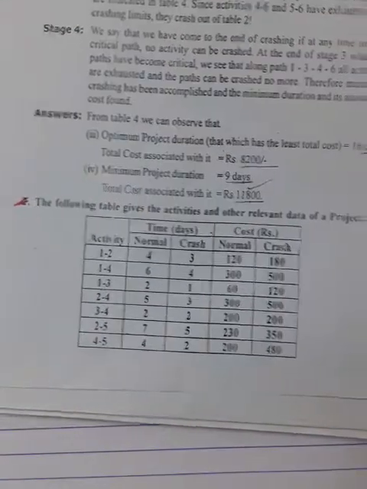Good evening friends. Today again I am back on the topic of operational research, and in this lecture I am going to explain part of the unit on PERT and CPM, that is crashing. So without wasting our time, we will solve one numerical from the textbook. So let's start.